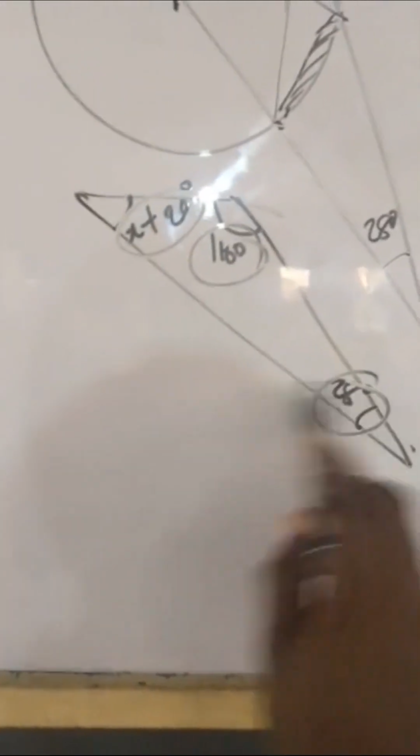So now, use sum of angle in a triangle. This x plus 20 plus 110 plus 28 must give us what? 180 degrees. And that's what we did here.